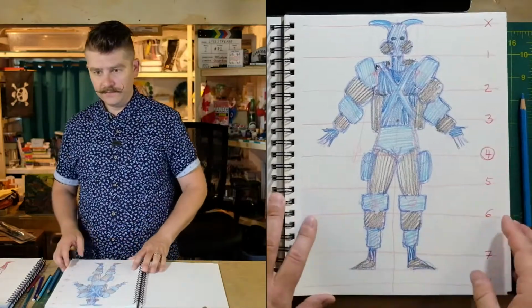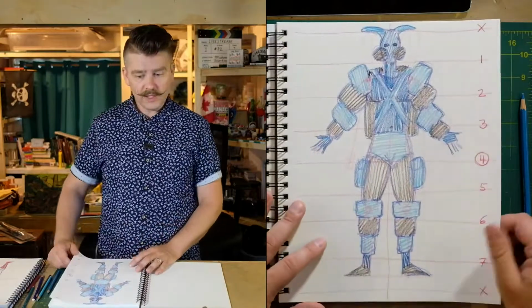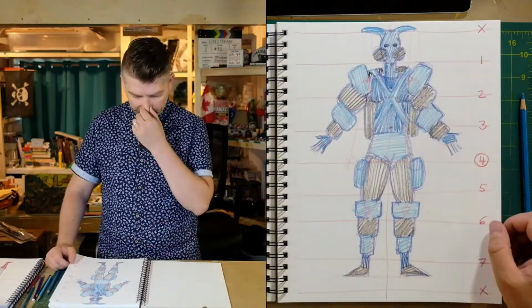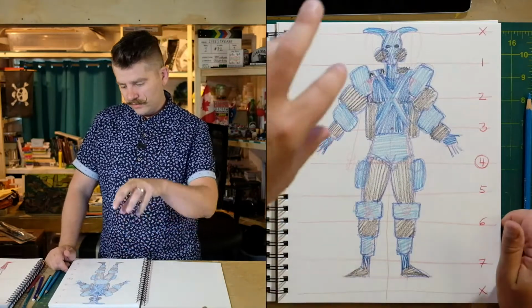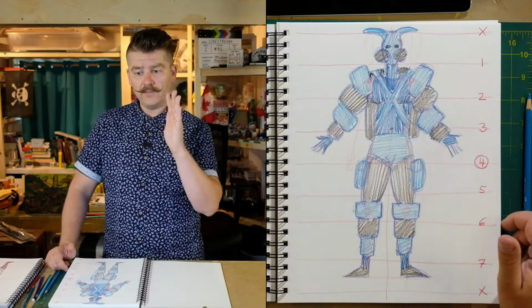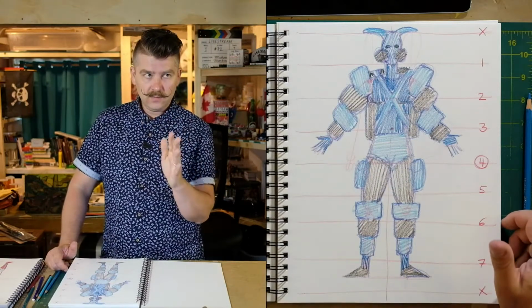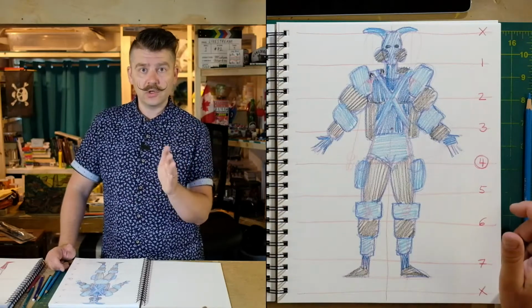But, okay, so here would be the first steps of this character. Now, on Thursday, what we're going to do is we're going to take this character and draw it from, how many sides should we do? We're going to do what's called a character turnaround.